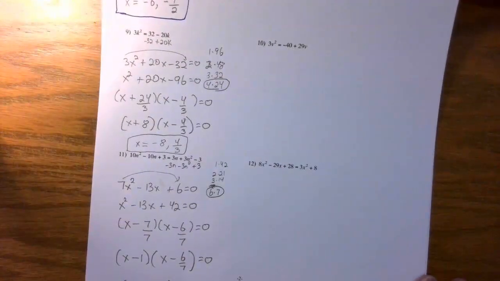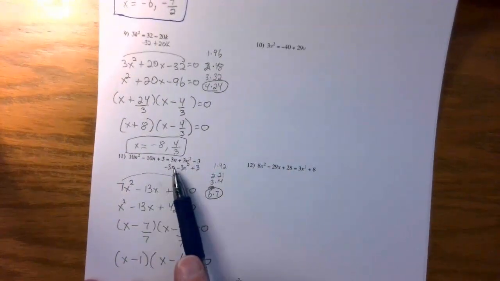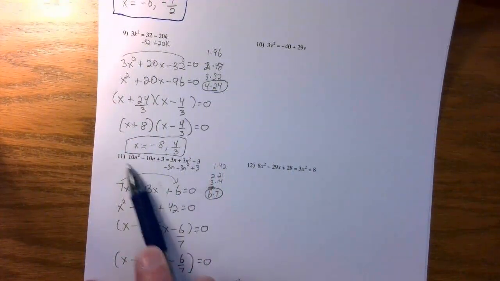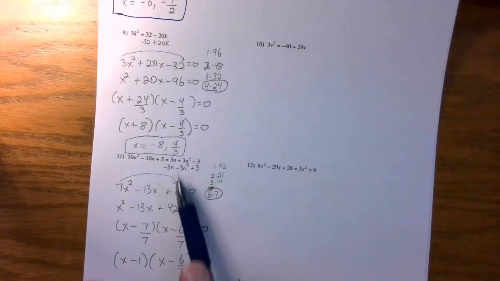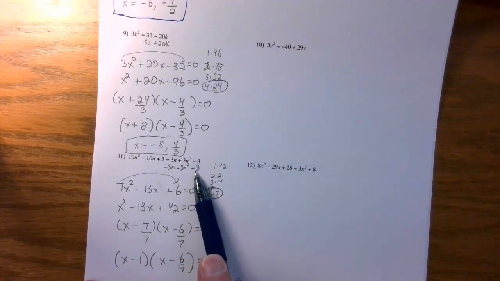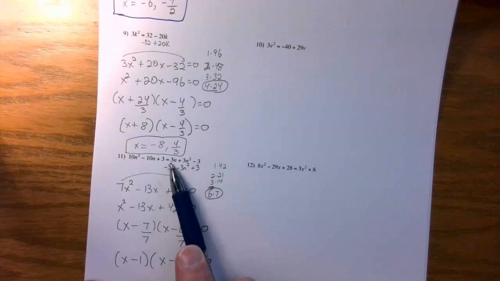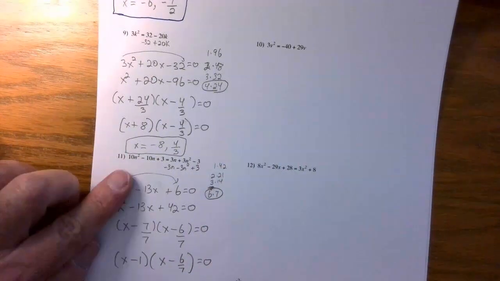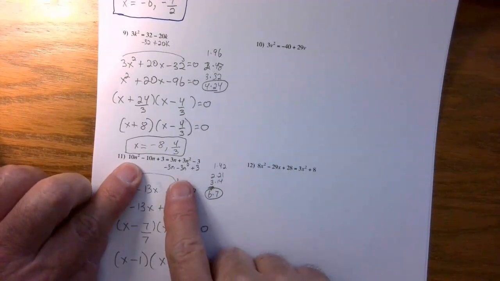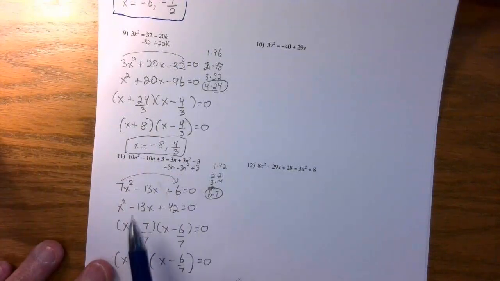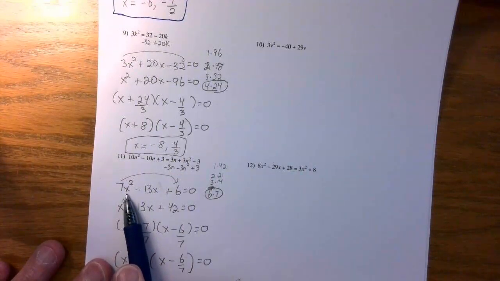All right, number 11. Again, I need to get it in standard form, so I'm going to take these 3 terms on the right side and move them over to the left side. I'm going to subtract 3n, subtract 3n squared, but then I'm going to add 3. Right? You take the opposite of whatever the signs are. So when I do that, y'all, when I take 10n squared and I subtract 3n squared, I get 7n squared. And again, I'm just changing them to x.